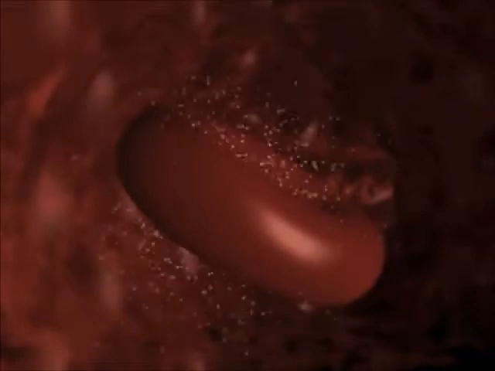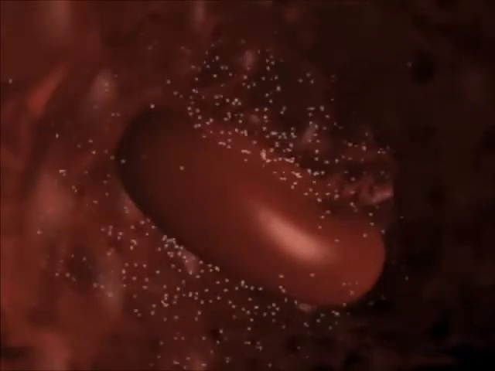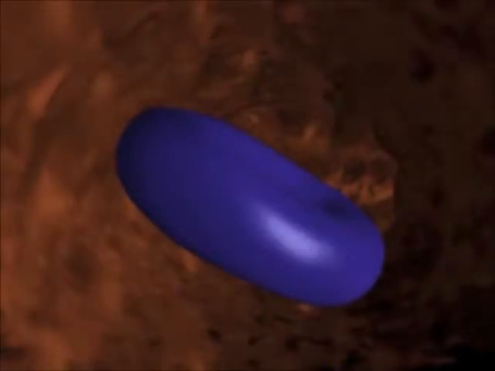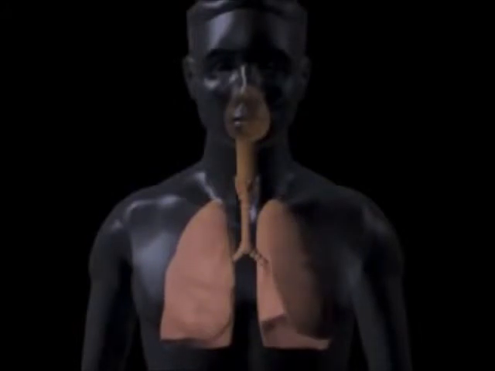Now I'll describe how oxygen and carbon dioxide are transported in the blood. Oxygen is picked up in the lungs by hemoglobin, which is found in red blood cells. The hemoglobin then transports the oxygen to the cells that need it. And when they release the oxygen, they pick up carbon dioxide. They carry the carbon dioxide back to the lungs, where it is exhaled.